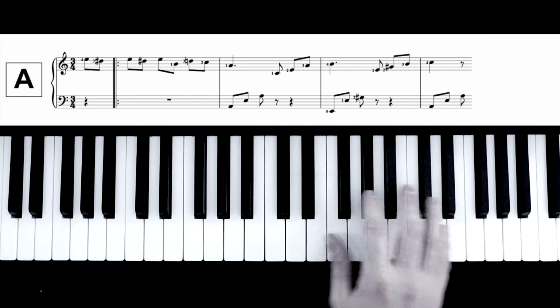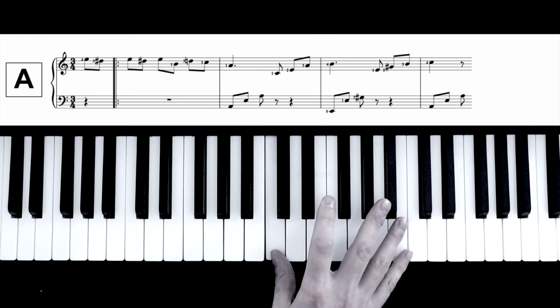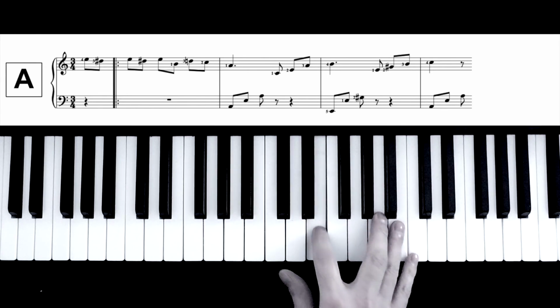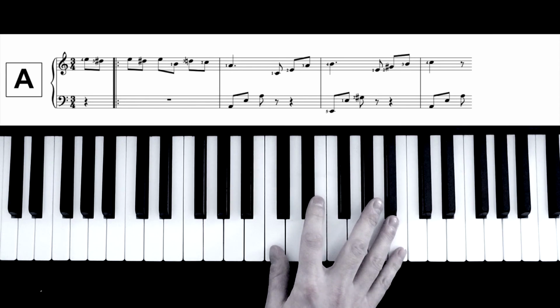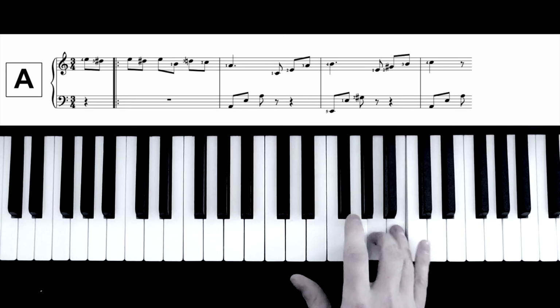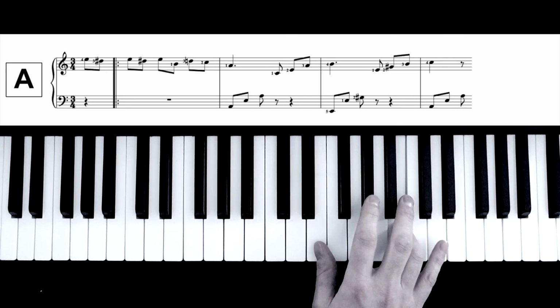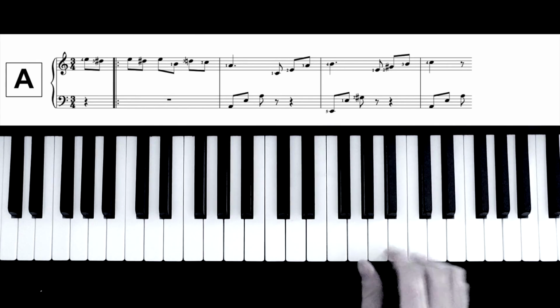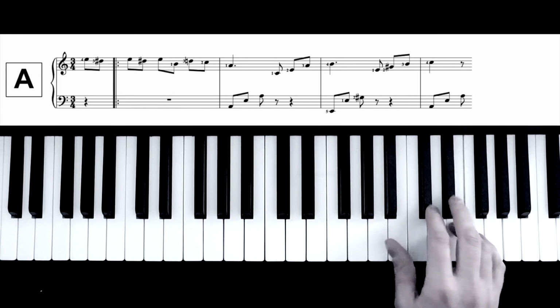Then your thumb moves down to the C, and you're going to stretch up 1, 2, 3, 4. That's not too difficult for me because I've got quite large hands, but you might find that a bit of a stretch. You can change if you like. Go to your 5, but I do 1, 2, 3, 4. Then the thumb comes up to the E, and then you come off. So that's the first phrase.